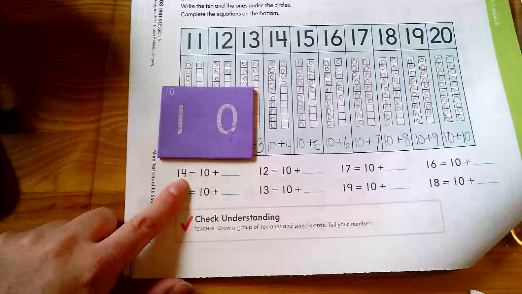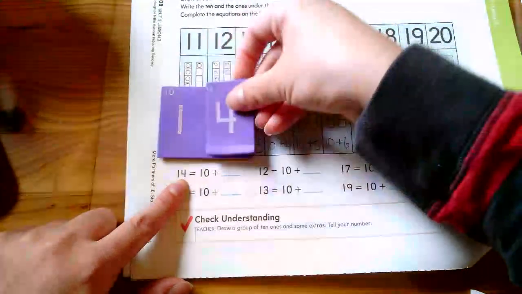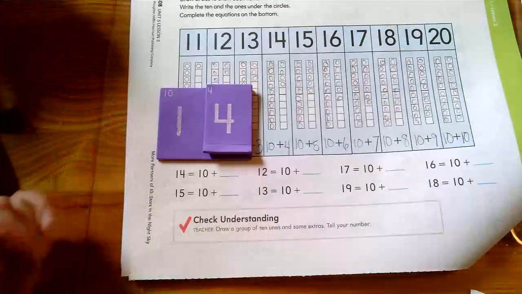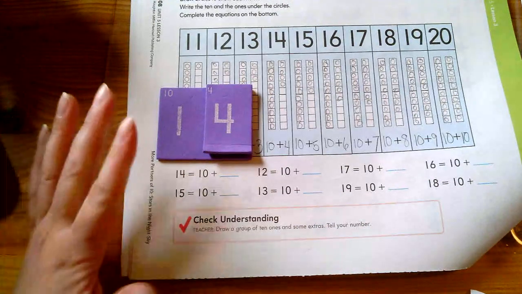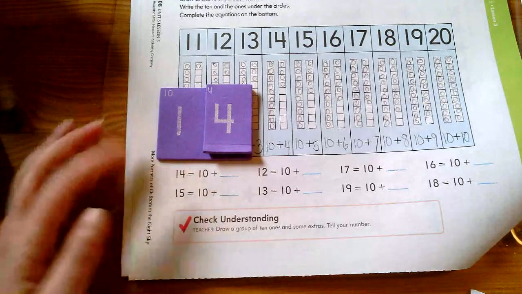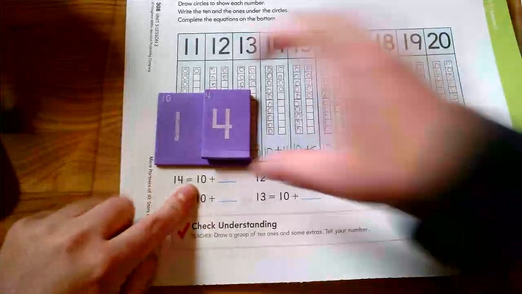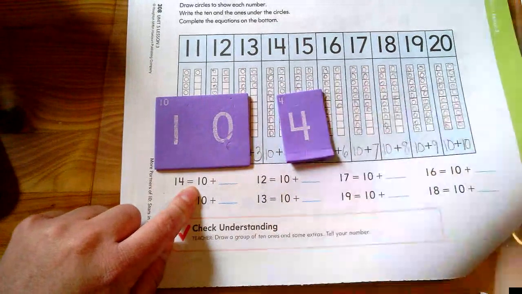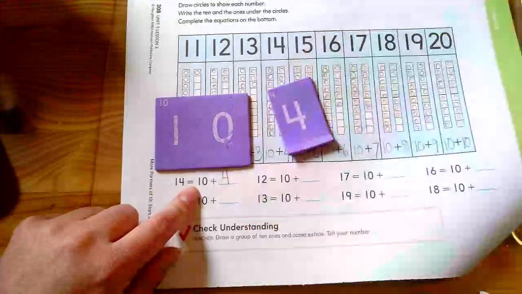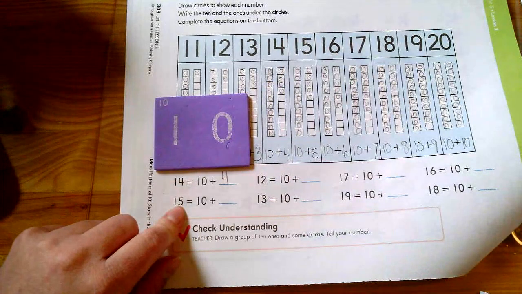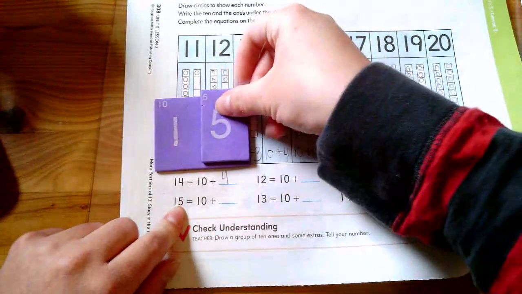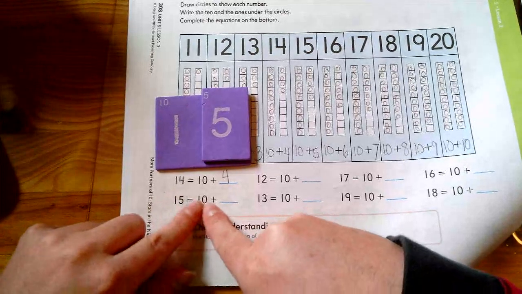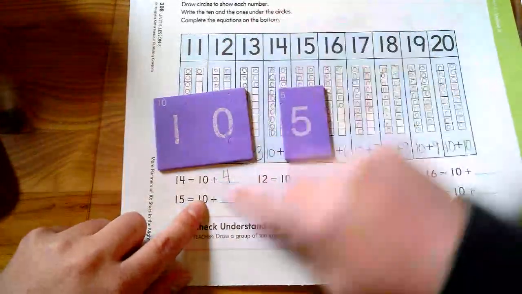So let me find my 4. So down here, you might want to take your cards out so you can actually take the numbers apart, and that might help you see the extras a little better. 14 equals 10 plus 4. Now let's try the number 15. Start with the teen number. 15 equals 10 plus 5.